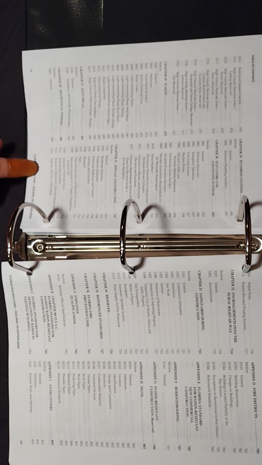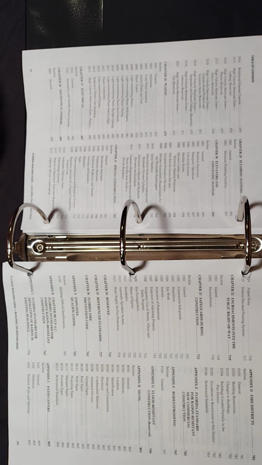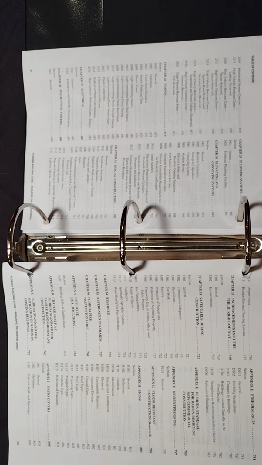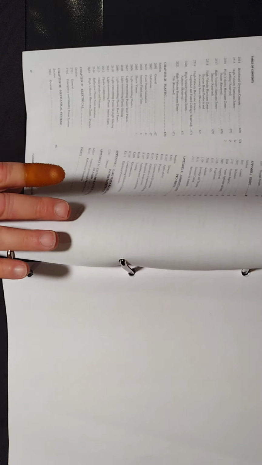Special construction, okay, we'll talk a little bit. Encroachments to right-of-way while you're building, safeguards during construction, okay, how you're going to protect the public and what have you. So we've got some good information there, and that takes you through the table of contents. So that gives you an overview of what you're going to encounter.